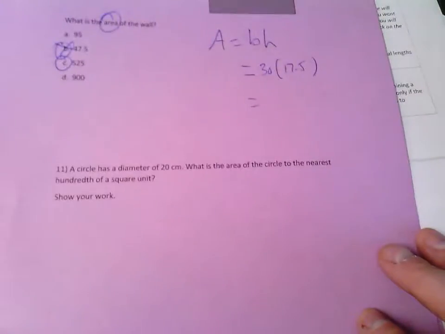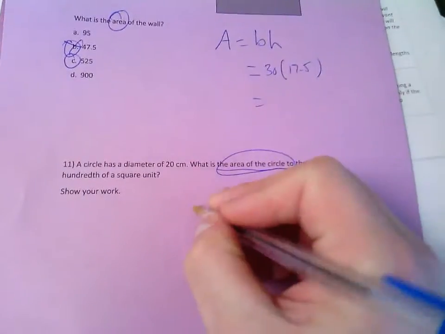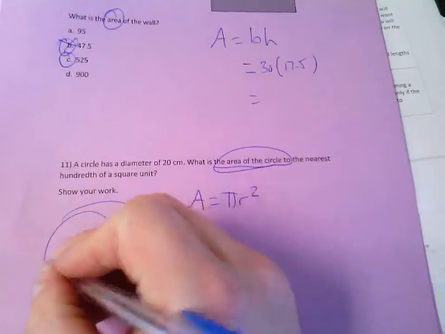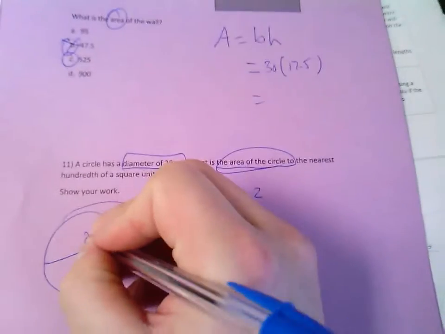Number 11. A circle has a diameter. What is the area of the circle? Area of a circle. Write the formula down. Pi r squared. All right, here's a picture. Once again, we're given the diameter of 20 centimeters. So that's all the way.